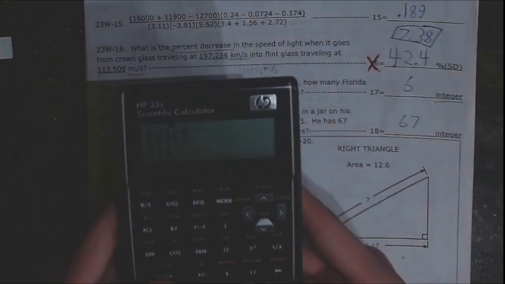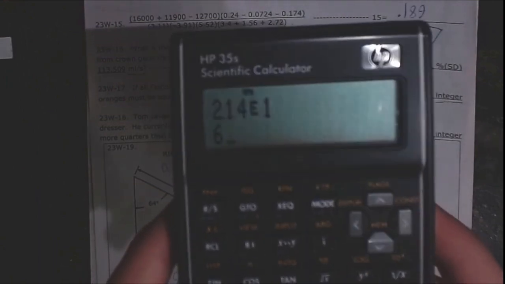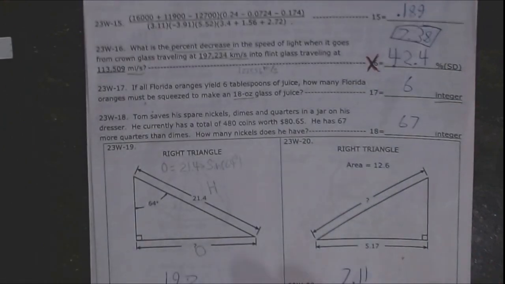All right, 21.4, enter, 64, sine, multiply. I get 19.2, which is my answer.